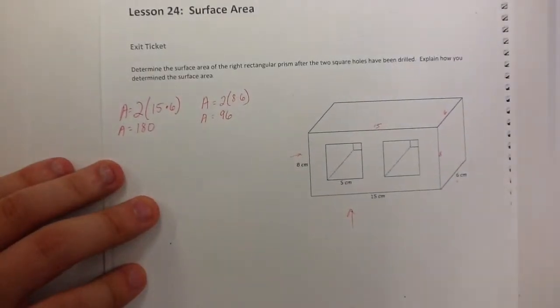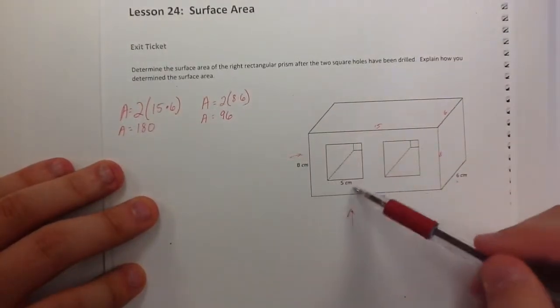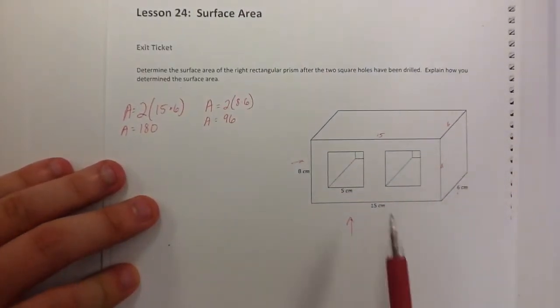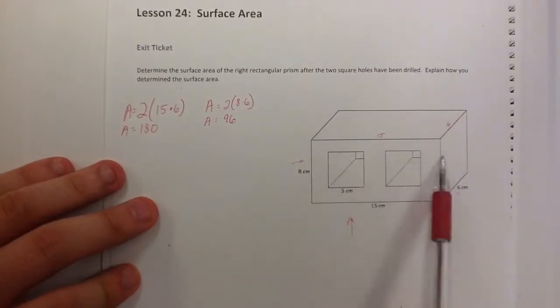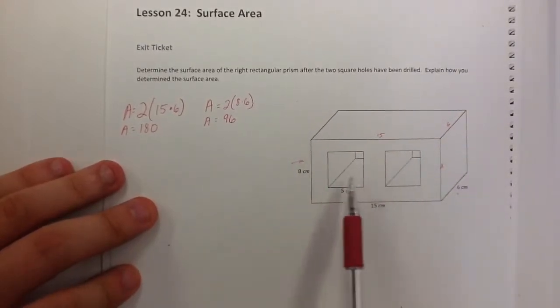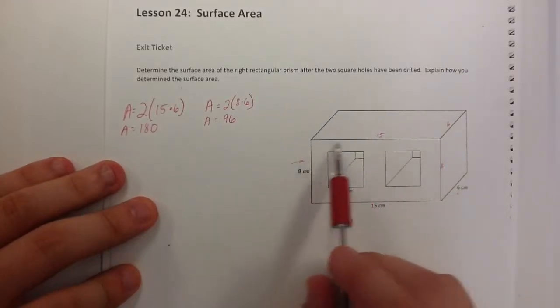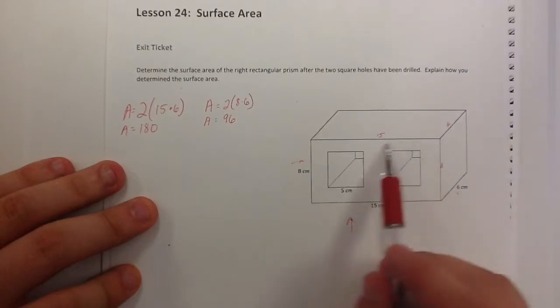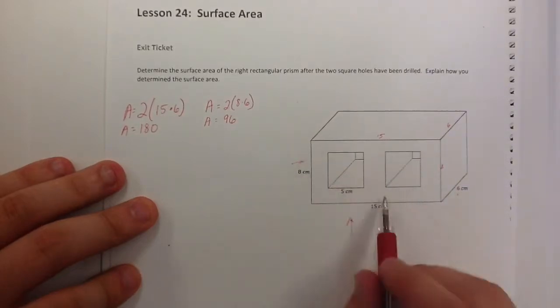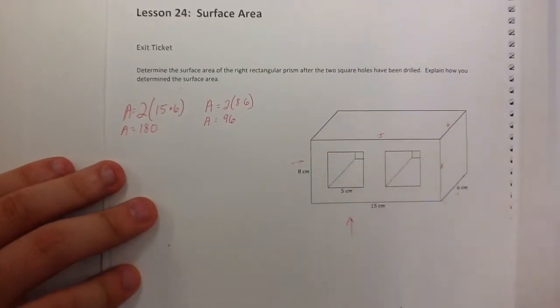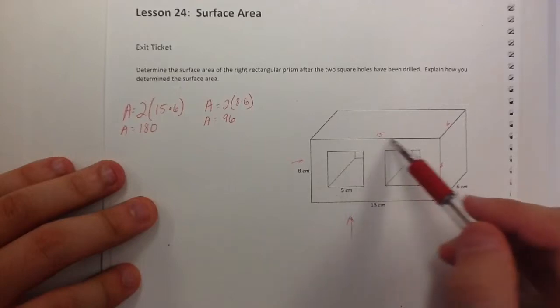Now we need to find this white area around here. It'd be super easy if these holes weren't here. We would just multiply 15 times 8 and get the whole area. But we don't want the whole area. We want the whole area minus these two spaces in here where there's air. There's no surface area there. So if we're looking at this block straight on, we only want to count the area around the outside. We're going to find the total, then find the area of the two spaces inside, subtract the two, and we'll be left with this white area all around here.